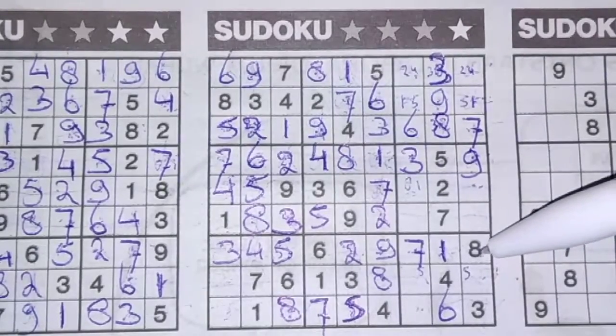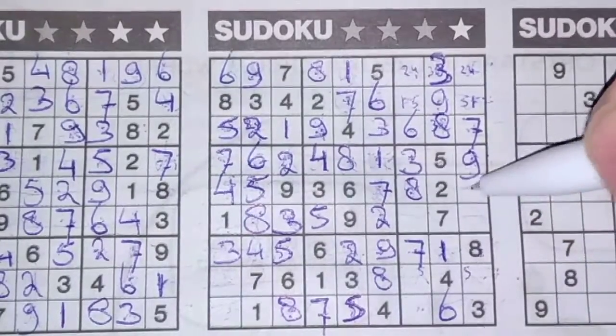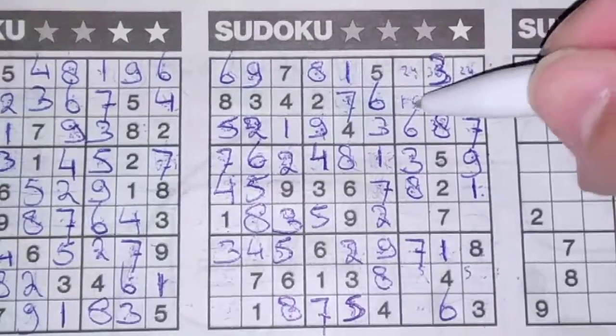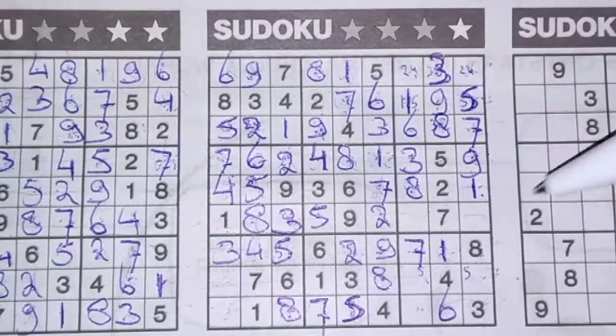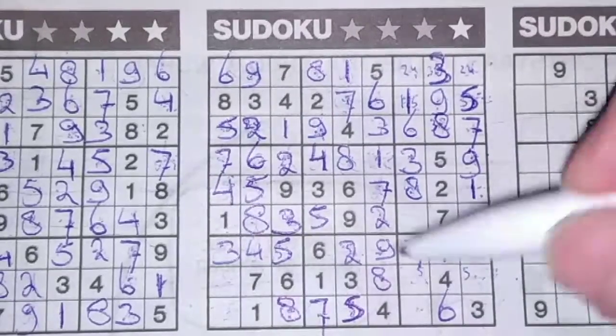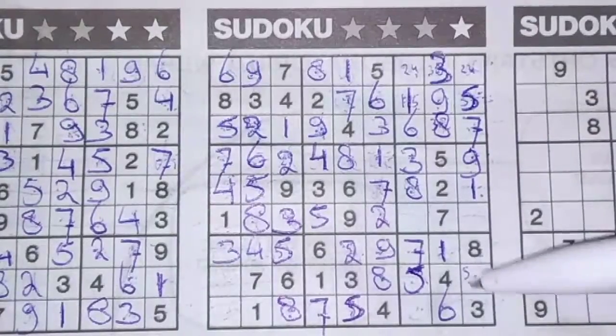Yes, we have an 8 here. So this cannot be the 8. This should be the 8. This should be the 1. We have a 1 here, so this cannot be the 1. This should be the 5. This should be the 1. We have a 5 here, so this cannot be the 5. This should be the 5. Yes.